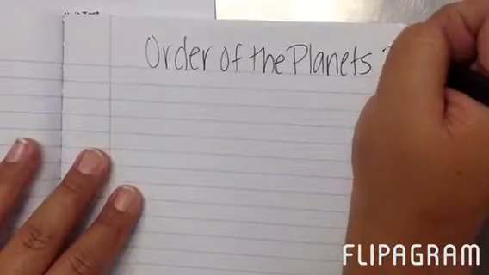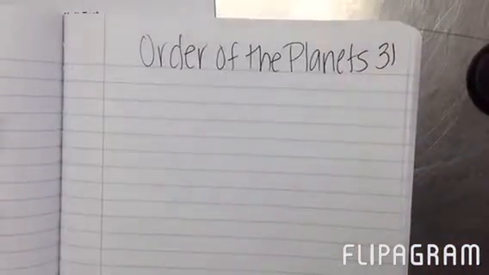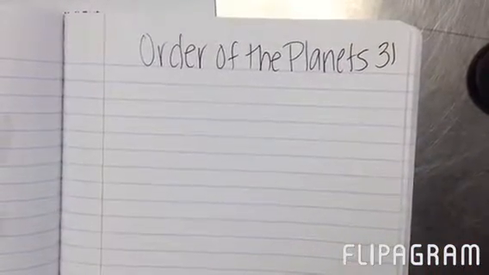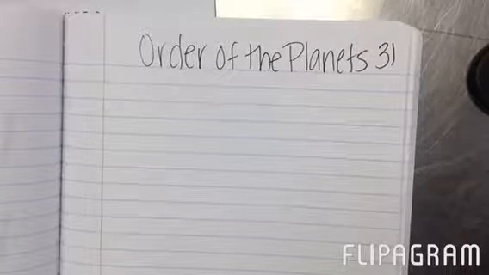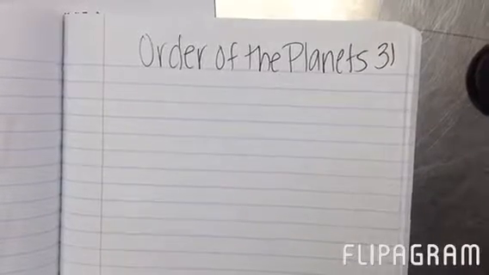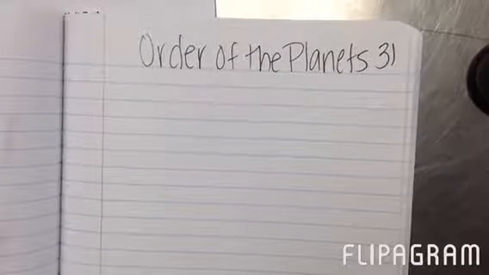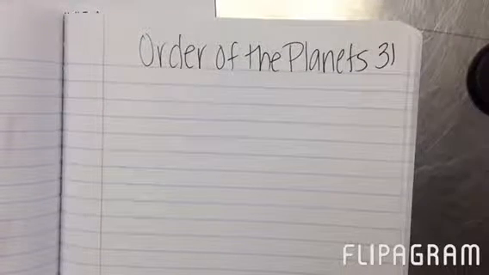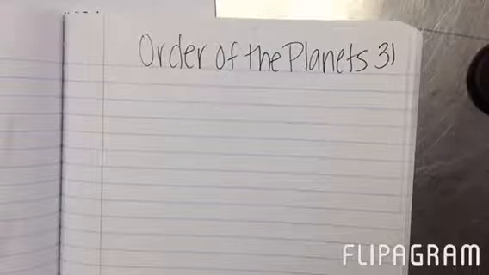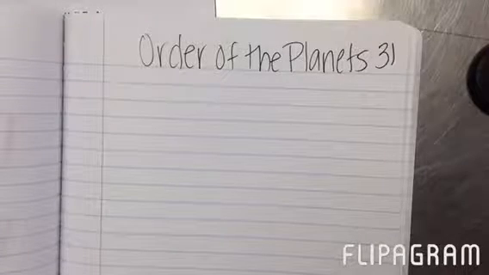And that's page 31. So think to yourself, how many planets do we have, and what's their order? You might have a very fun way of remembering the order of the planets. I'm going to give you a way, and then I'm going to let you come up with your own.